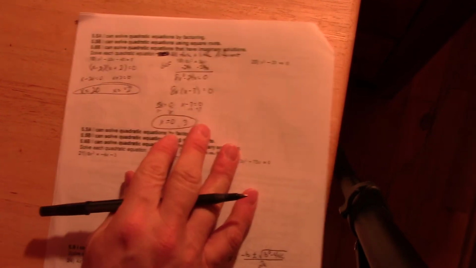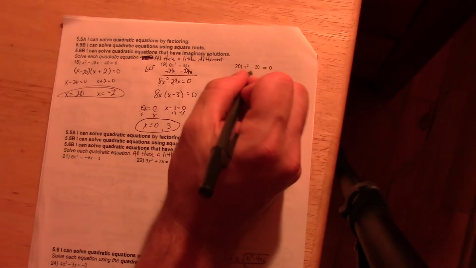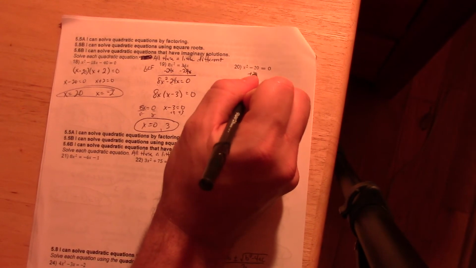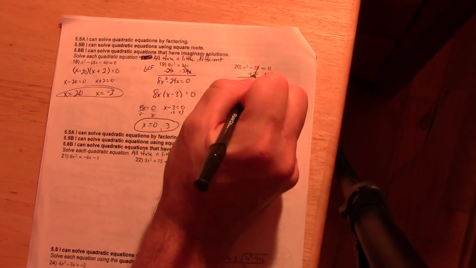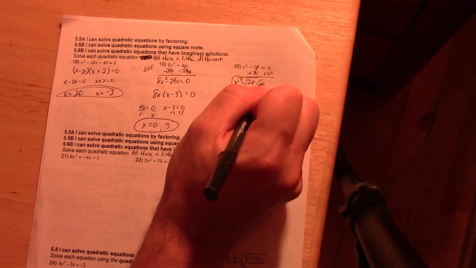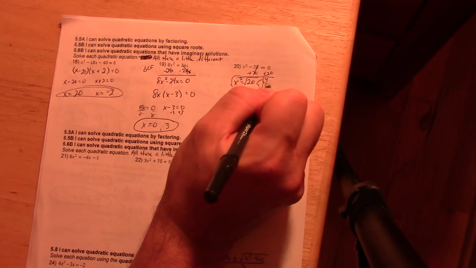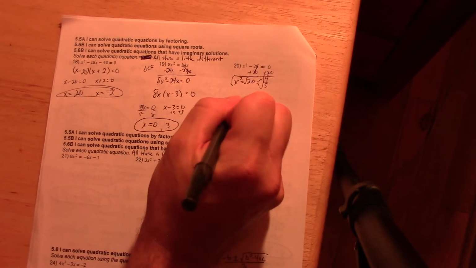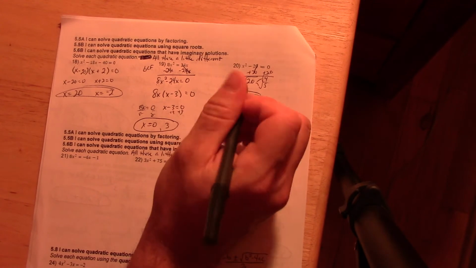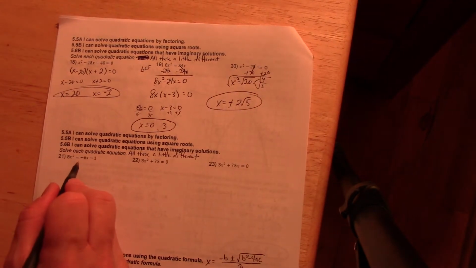Okay. On number 20, I need to solve it for x squared. This is, again, a little different, so I'm going to add 20 to both sides. X squared equals 20, and square root it. This becomes 4 and 5, which is plus or minus, because I took a square root, 2 square roots of 5. Okay. Down at the bottom, again, all these are a little bit different.